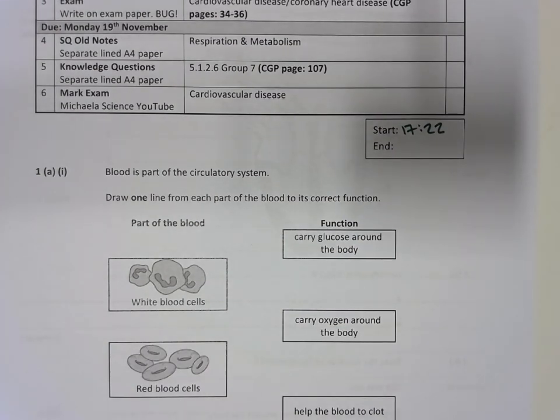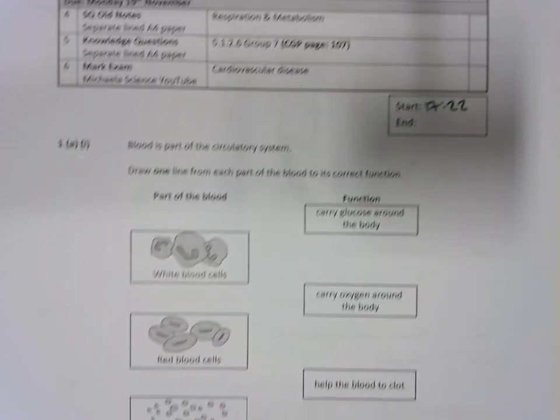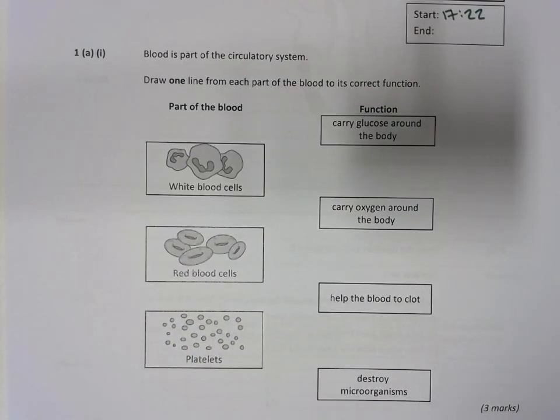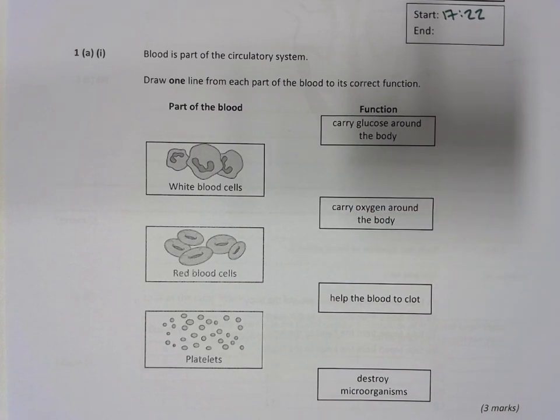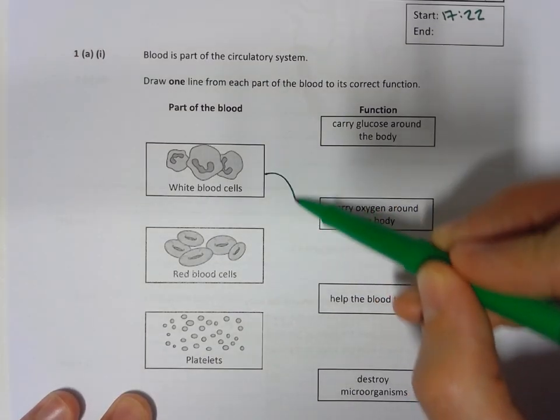So this exam starts off I think quite easily with some simple recall stuff. These are just testing whether you know the functions of components of blood, and if you don't know them, it's something you've got to go and self-quiz on. Make sure that you do know them for when GCSEs come around, because it could be some easy marks in the bag. White blood cells destroy microorganisms.